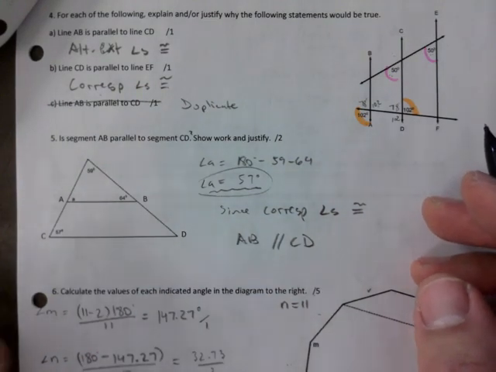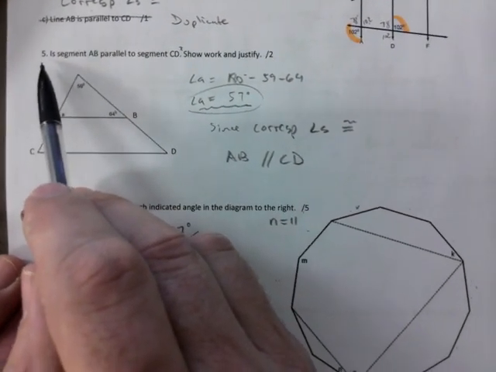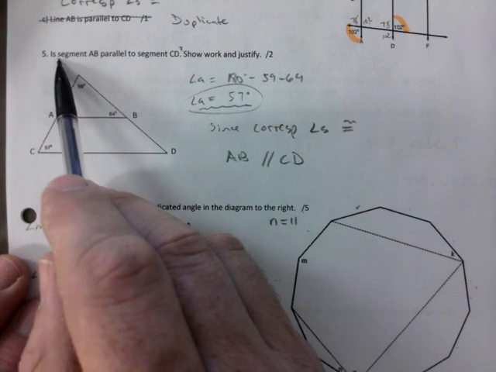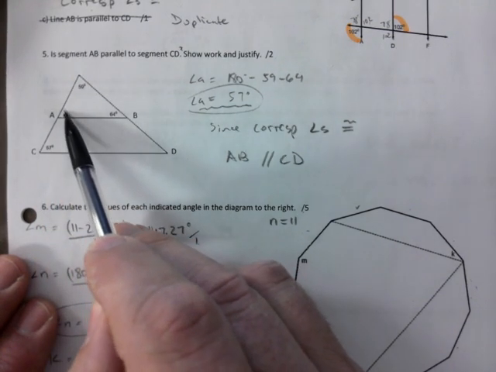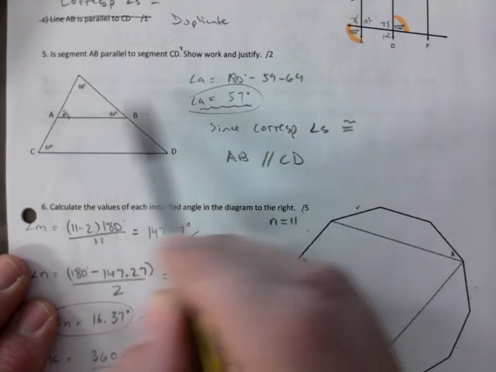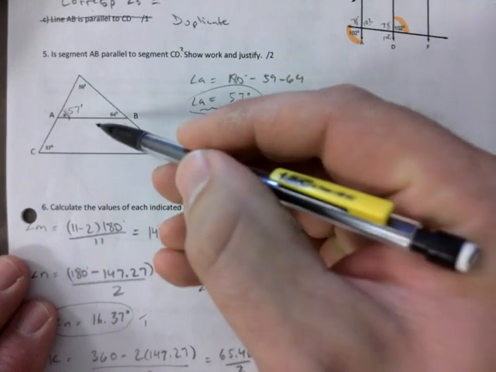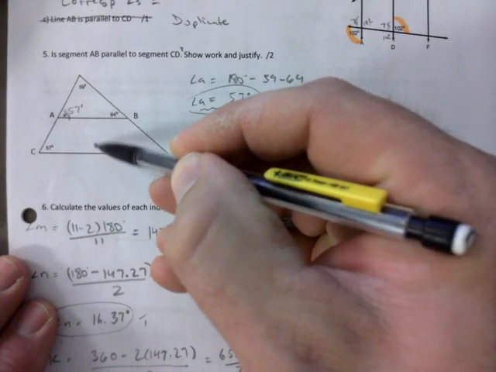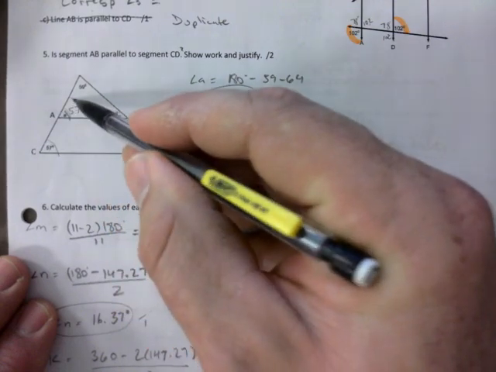Anyways, number 5 was done well by, I would say, a significant number of students. So you should have focused on finding this angle here using this triangle, which is 57. So once you know that this is 57, if you're considering these two lines to be parallel, we now know for sure because the corresponding angles are congruent.